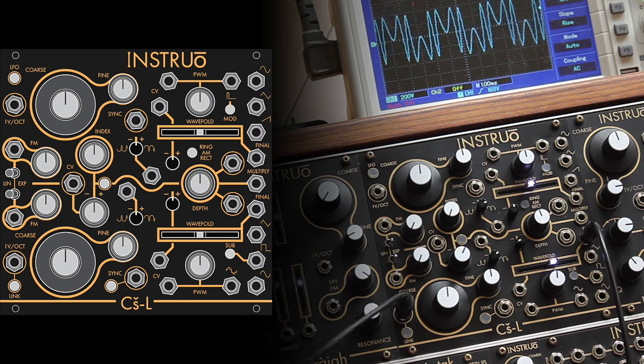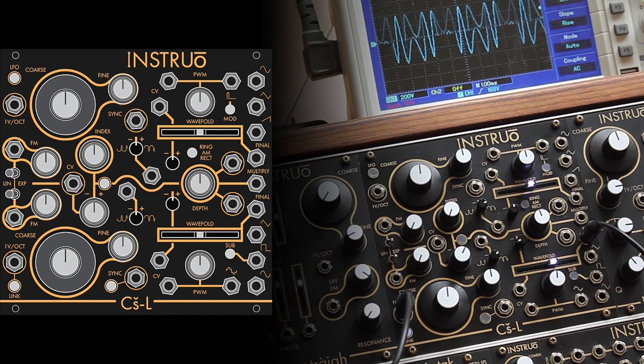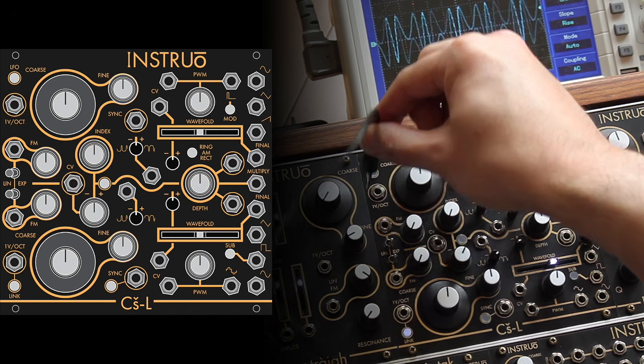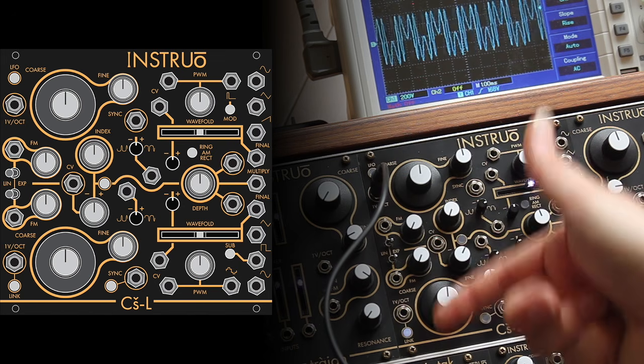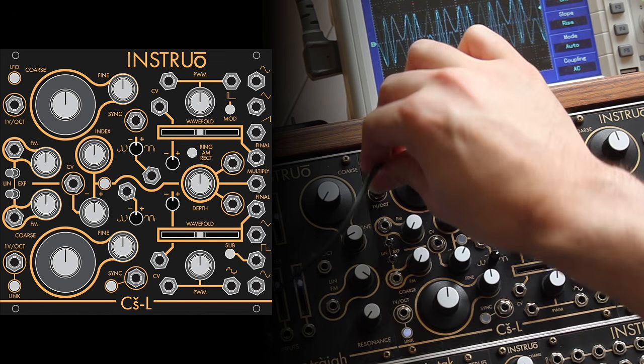Now, if I want to track both oscillators together in unison, all I need to do is hit the link button, and that will take, if there's a single volt per octave signal patched into either one, it will be shared between the two oscillators.